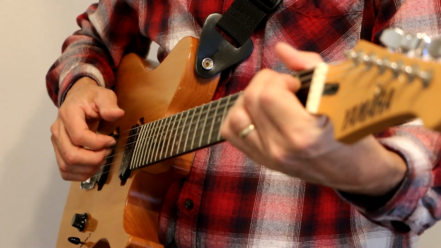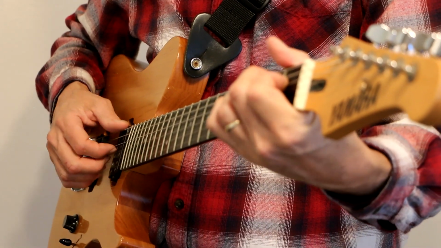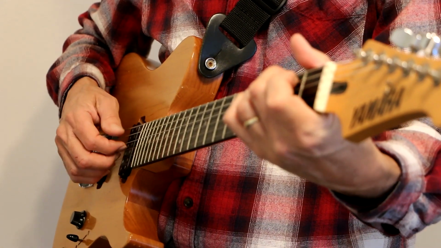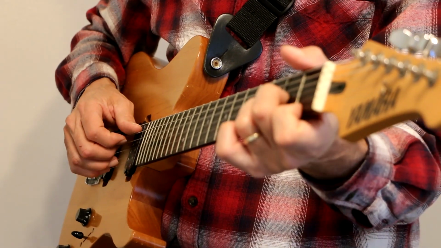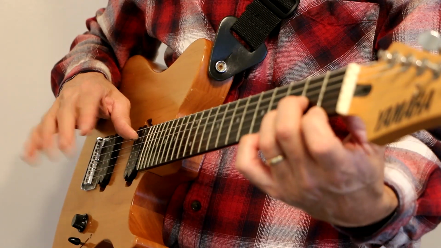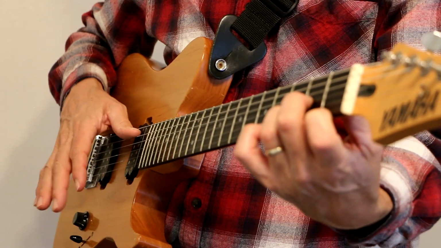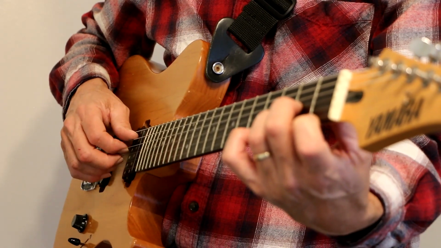"Flows surely to the sea, darling, so it goes. Some things are meant to be." Right there, what I'm doing is I'm plucking with these four fingers, putting my thumb right there, laying it on the A string and then laying my thumb down like that on the E string.